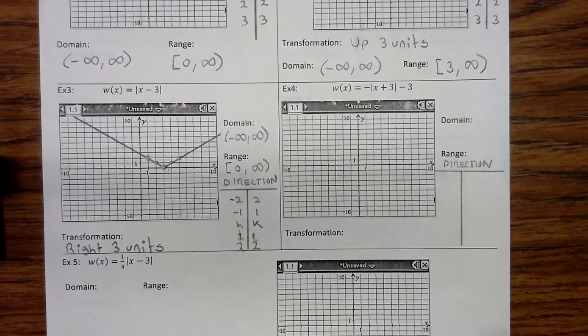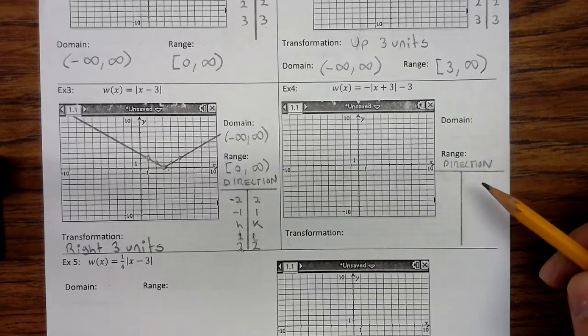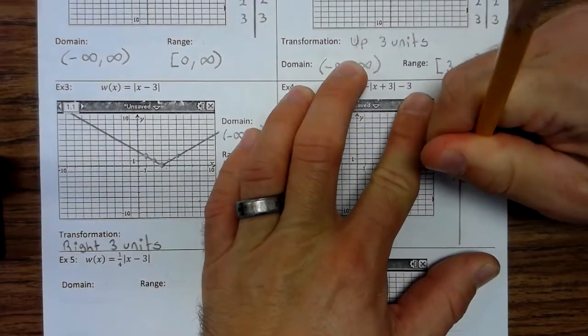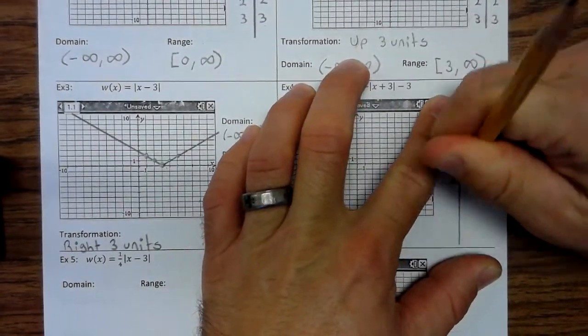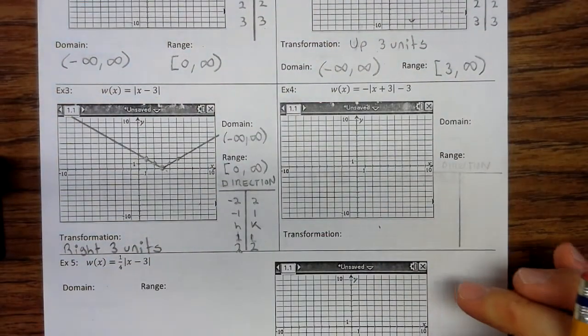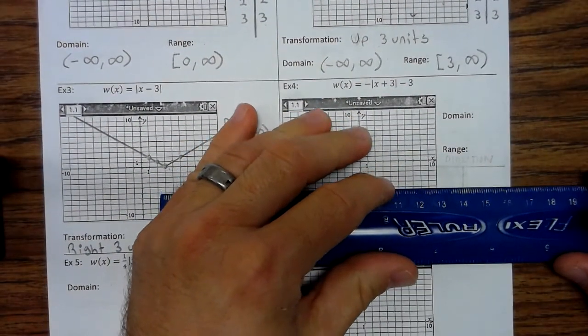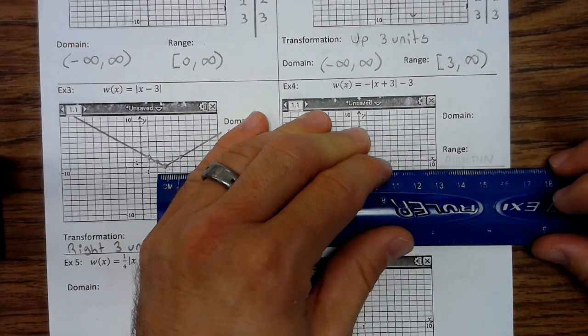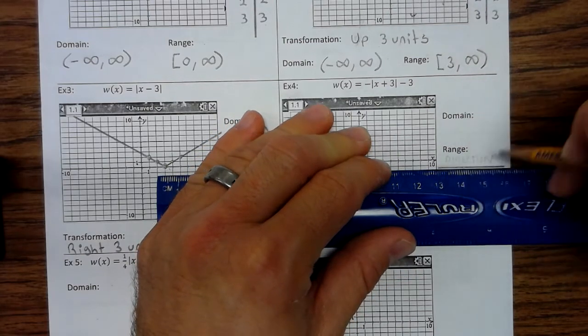All right, example 4. And let me put that direction way too high up here. Didn't realize I took away space for the range. Let me change that here. And I'm going to draw a line to give space for range so I don't accidentally draw in there.